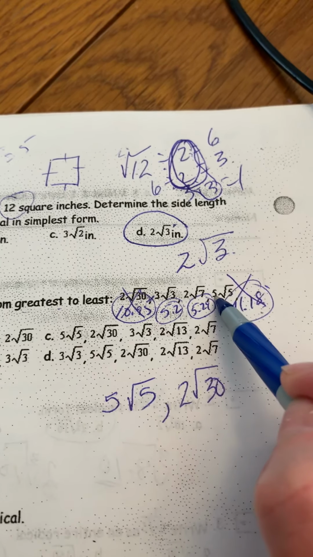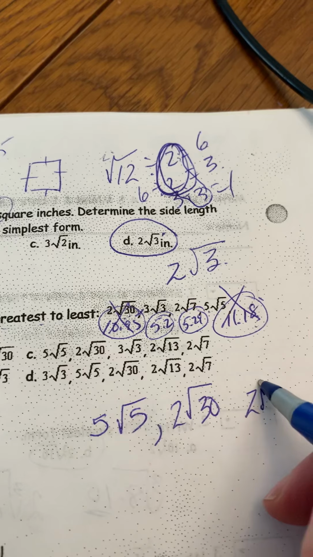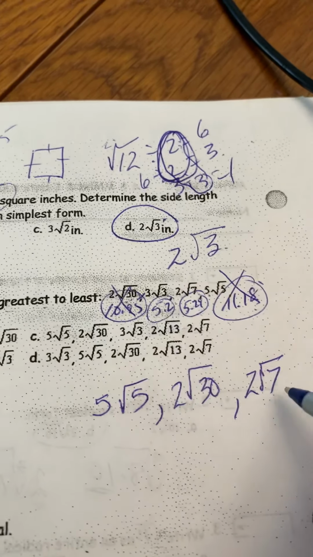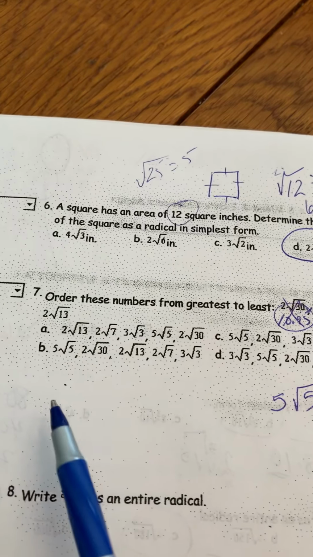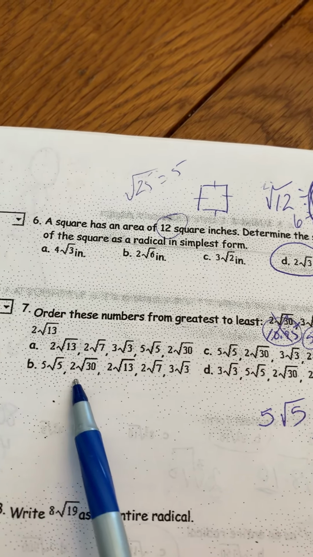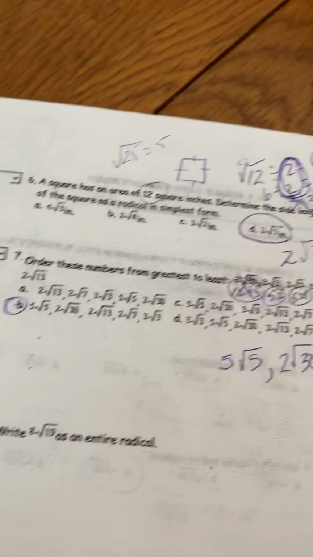Now these ones were the 2 that were closest, but we're going greatest to least. So 2 root 7 would come next, and then lastly 3 root 3. Okay, and it's multiple choice, so let's just try and find them up here. Looks like letter B has it. Okay, so that's all we're going to do.